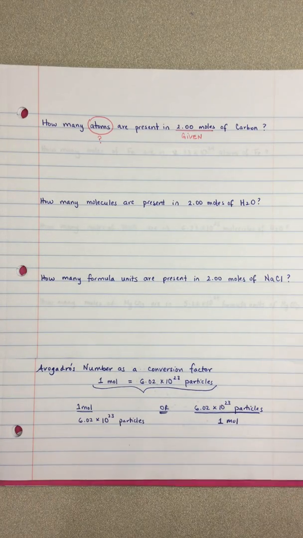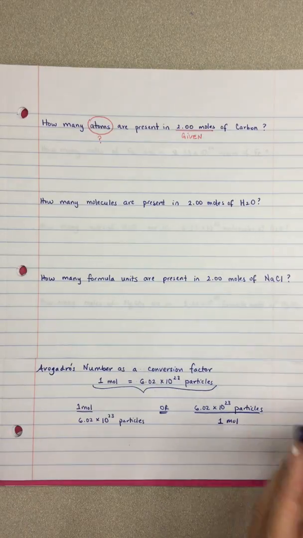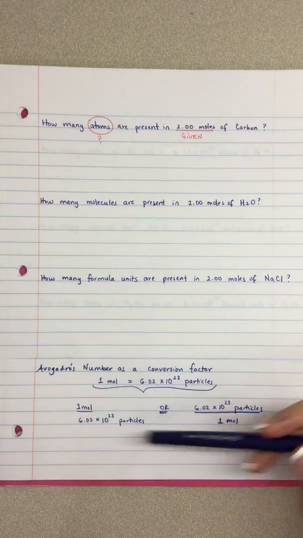Avogadro's number is telling you that in every mole of carbon, you have 6.02 times 10 to the 23 atoms of carbon. So in this case, the problem is asking you, okay, if instead of having 1 mole of carbon, you have 2 moles of carbon, how many atoms of carbon are you going to have? So we solve these problems in the same way that we solve any problem where we're trying to convert one unit to another one. So the conversion factor between moles and number of particles is your Avogadro's number.